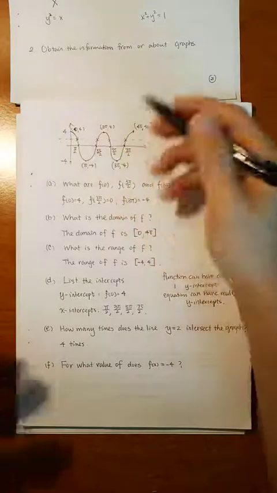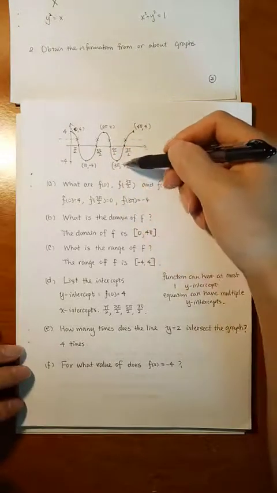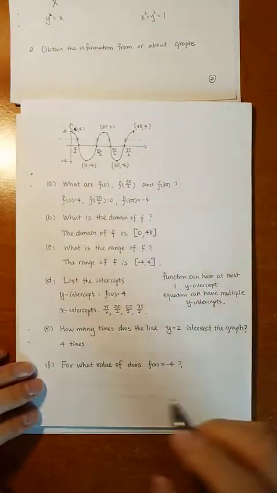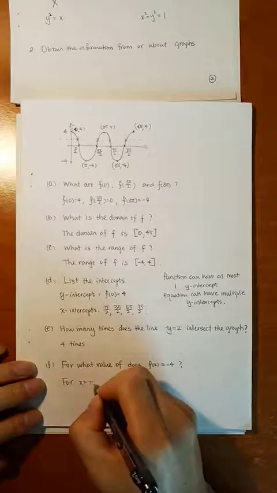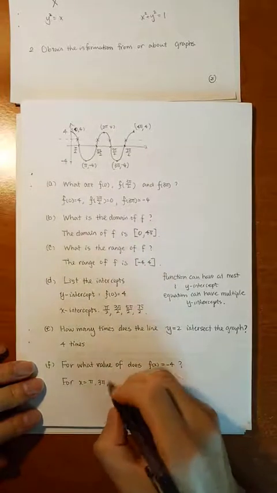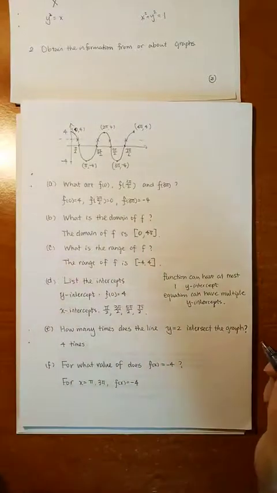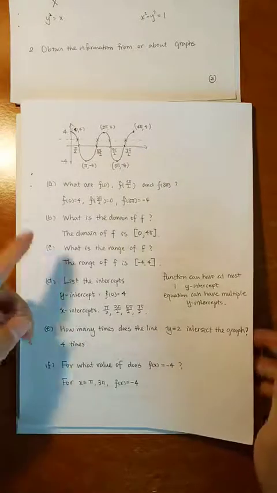Other parts, from the graph, they are not as low as -4. Second, there's no other point labeled. So for x equal to pi, 3 pi, f(x) equals -4. Okay? Just direct observation.